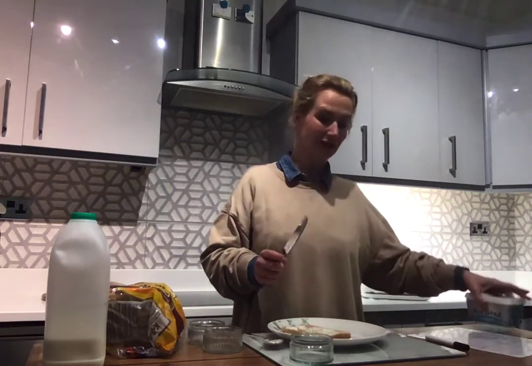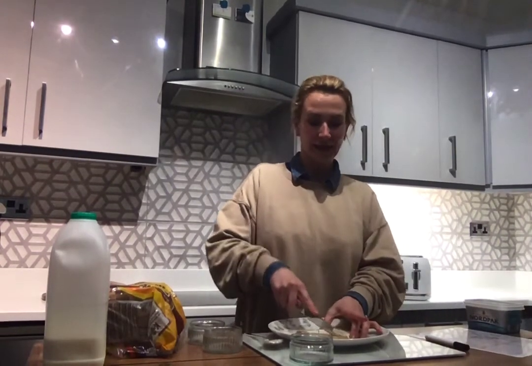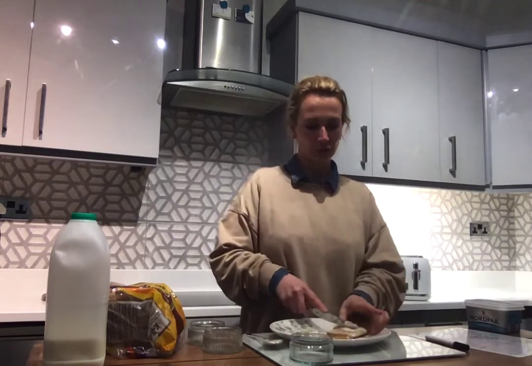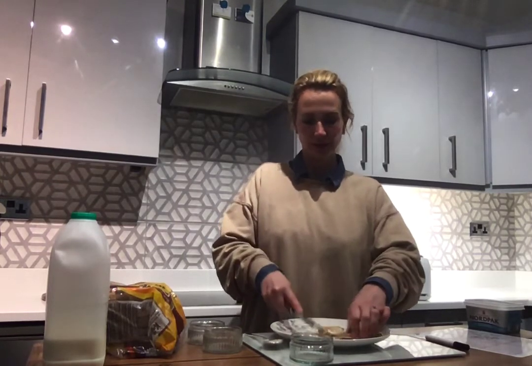I'm not going to wipe that in there because I don't want toast bits in my margarine. And then I'm just going to cut it into squares. So I'm not cutting mine into fingers, but I'm cutting it into squares. All right, so my toast's done.